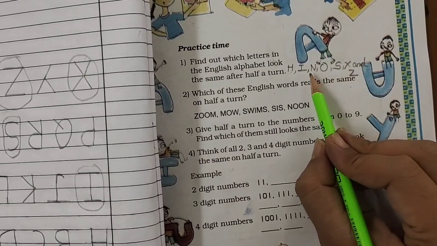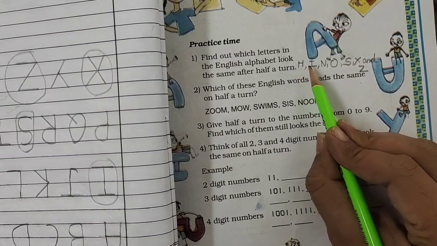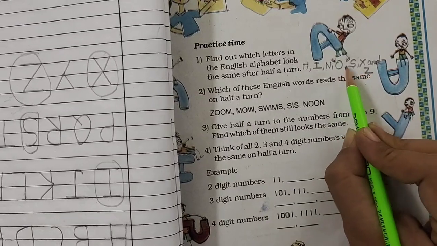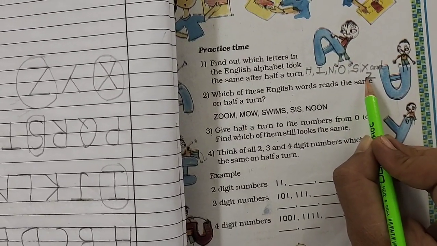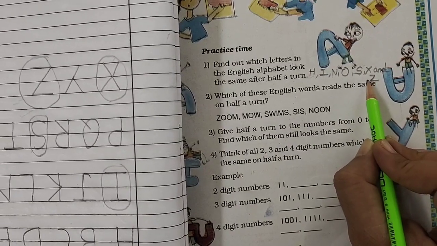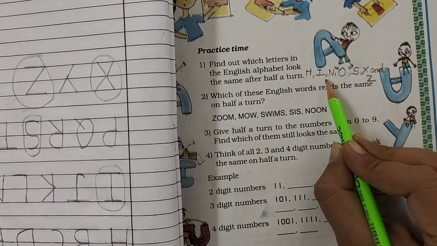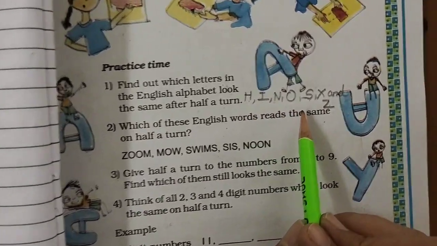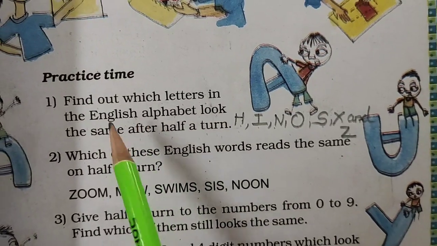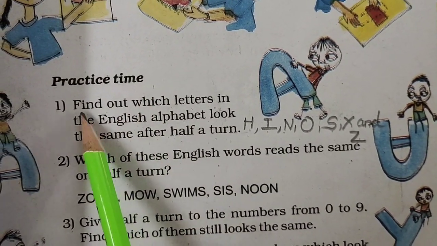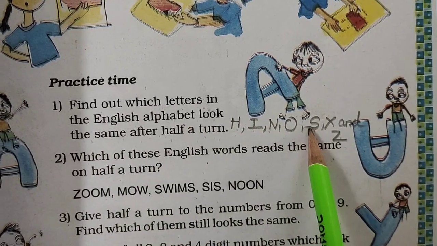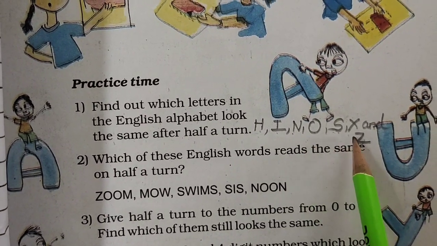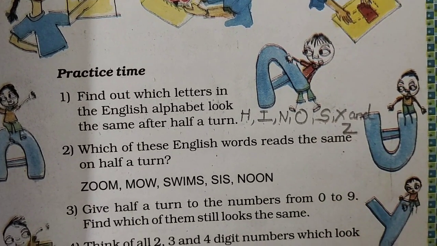So from 26 alphabets, there are H, I, N, O, S, X and Z. Only 7 alphabets are such. When we make a half turn of these alphabets, they look the same. So this you are supposed to write down in your notebook. First you write down the heading Practice Time, then you write down question 1 and then the answers. You do not need to write all the alphabets. You will only write down these 7 alphabets. Understood, students?